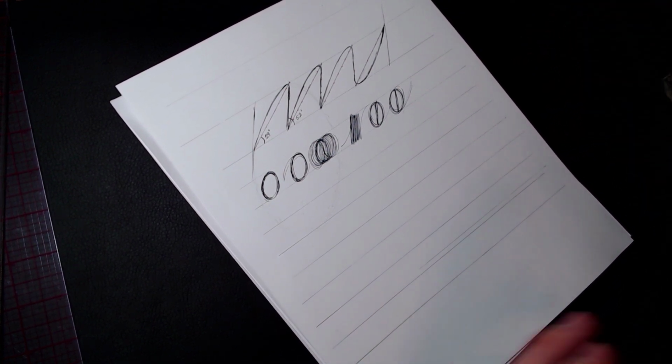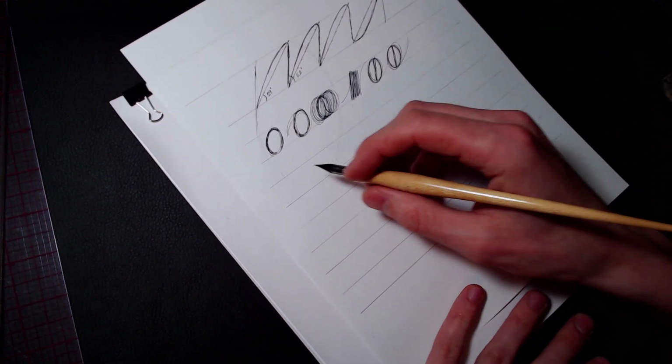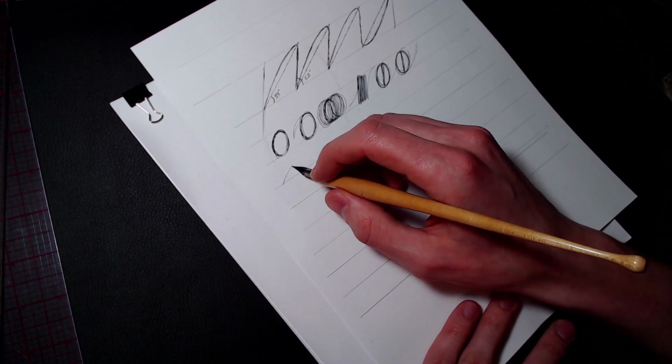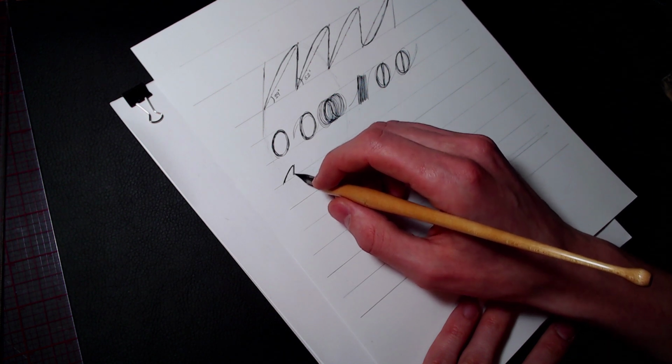Once you've warmed up and done some of the more basic drills, you can move into a more direct drill, which is actually approaching the M form itself, and do some retraces. So you can retrace this entry stroke, and then you can go down to a downstroke.